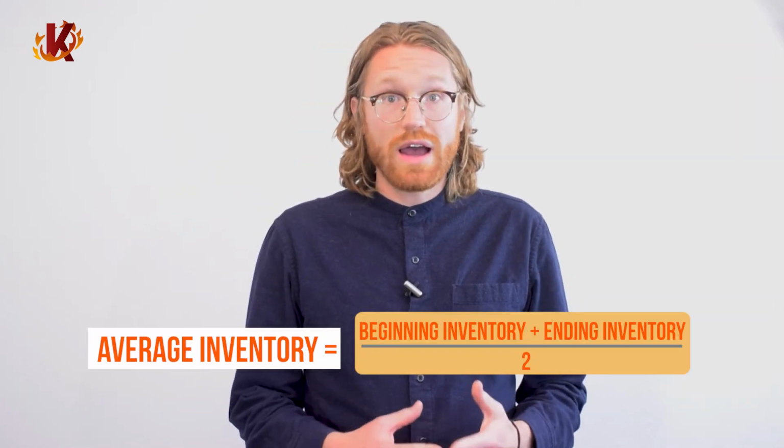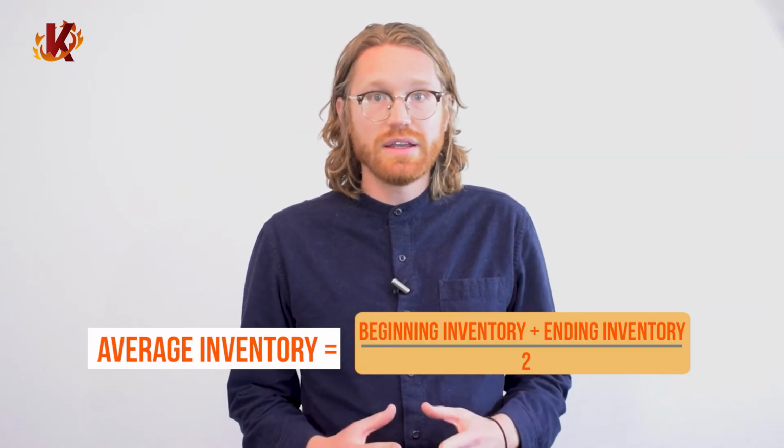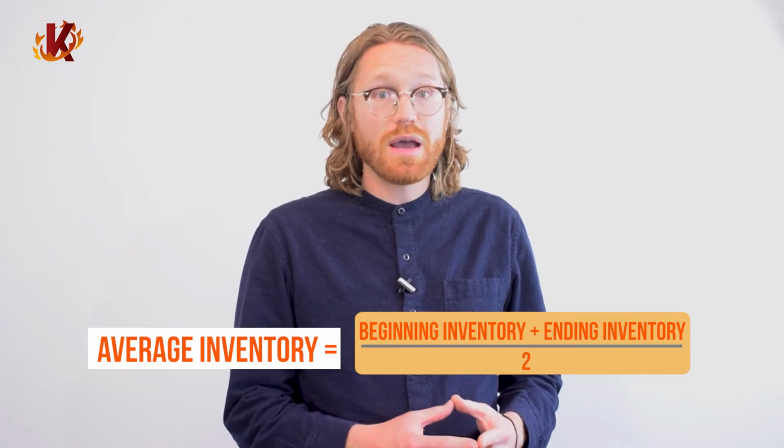In order to get your average inventory, add the beginning and ending inventory of a given period of time and divide by 2. For even more accurate results, take additional inventory measurements at various times. Add these to the numerator and divide by however many total counts you completed. Once this is completed, follow the first step and get your inventory turnover ratio.